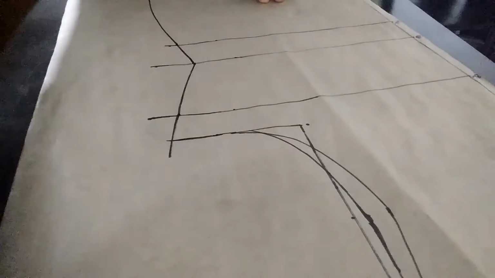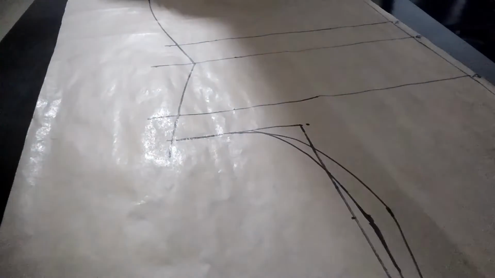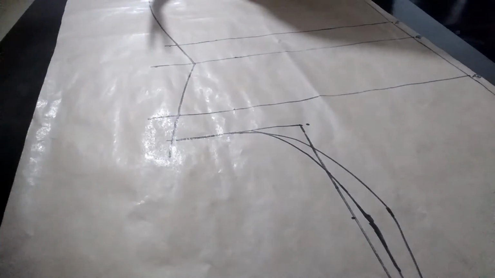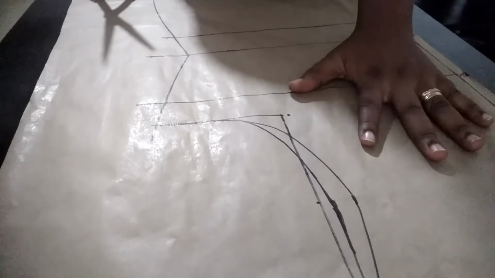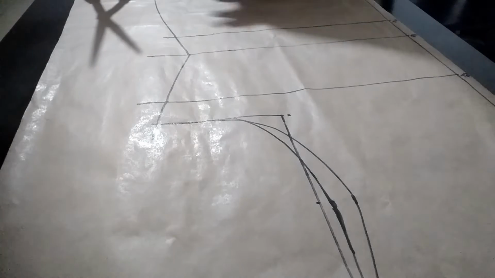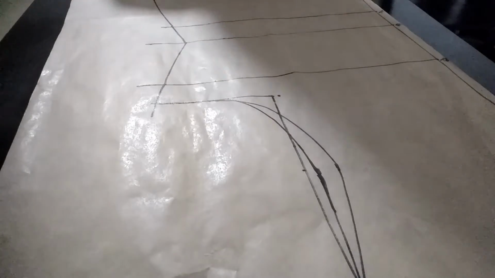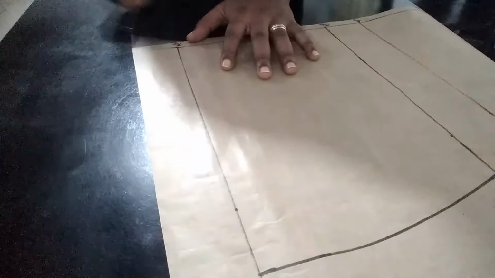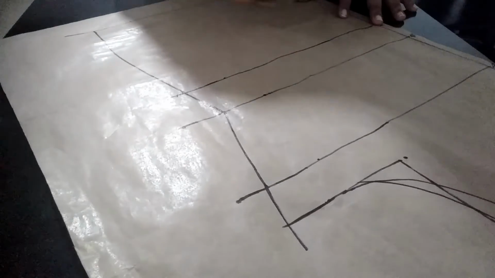Now I want to cut it out. Let me cut it out. And remember, I said we are going to use the front body to measure the back bodies. Let's cut this out. Use the front measurement. If you are sewing a gown, this is for the top, so to speak.